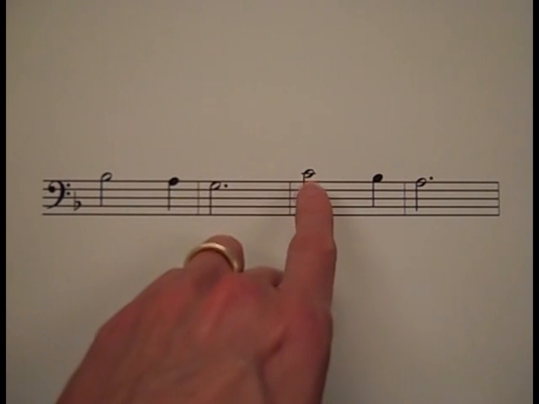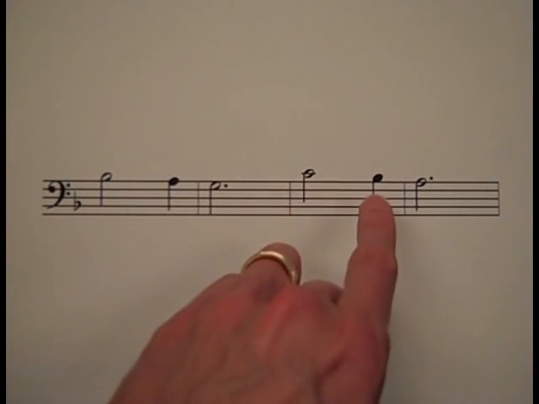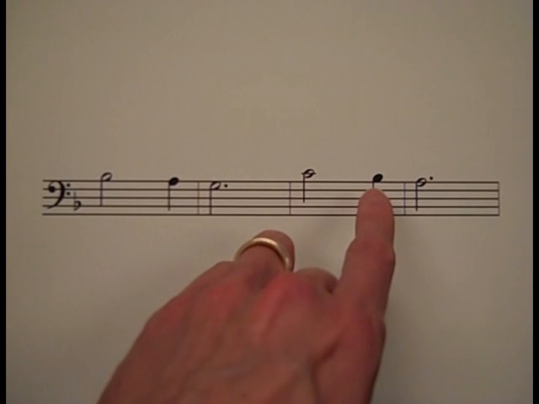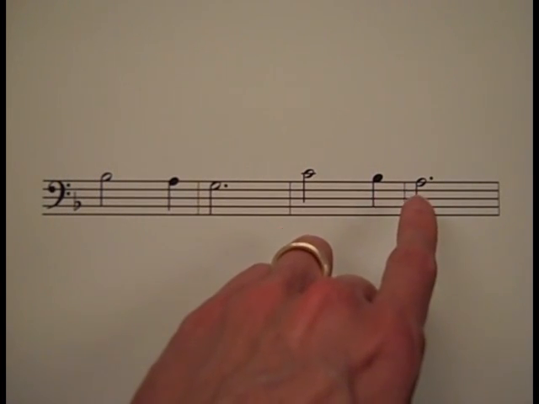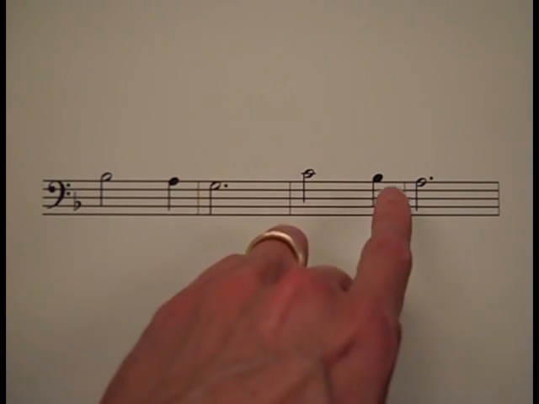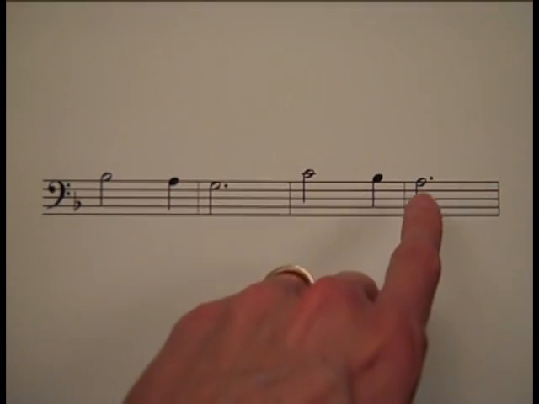Now here we start on C, and then we step down to what? If you said B, you're correct. And then what's a step below B? Or I should say B flat. What's this note? If you said A, you're correct.